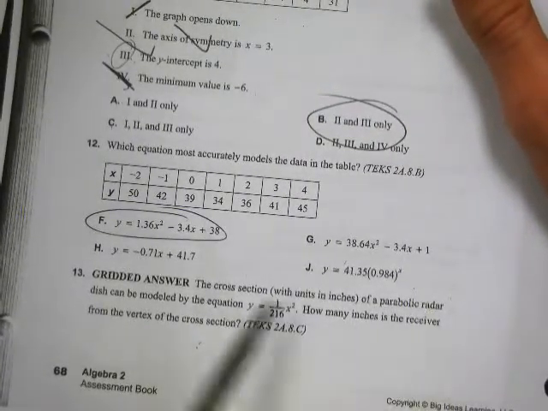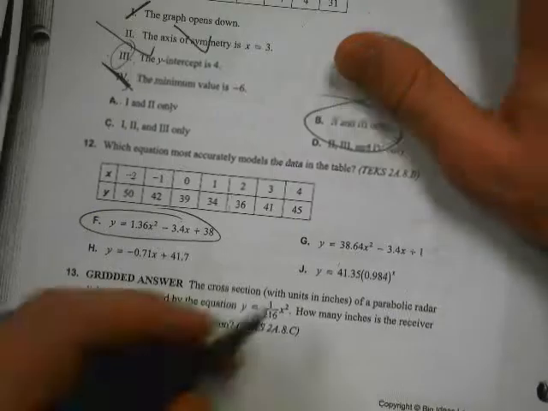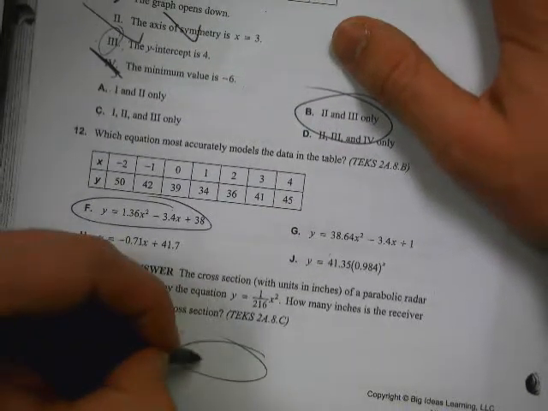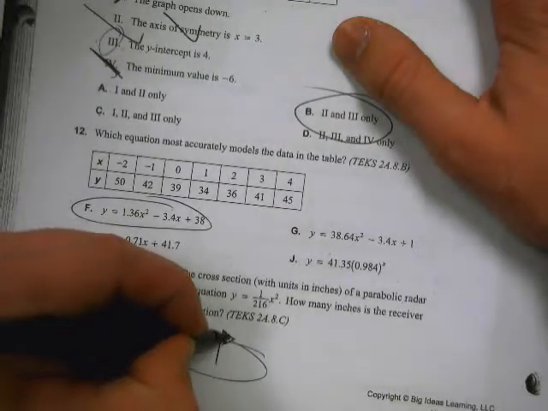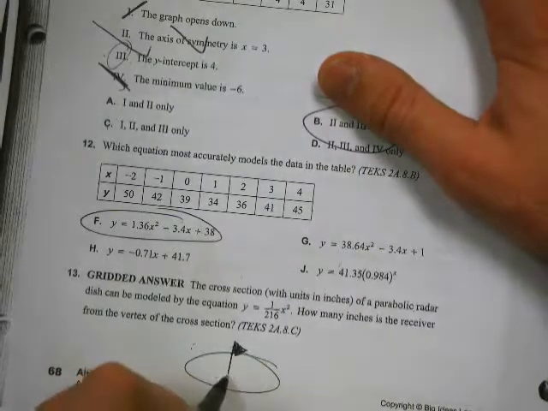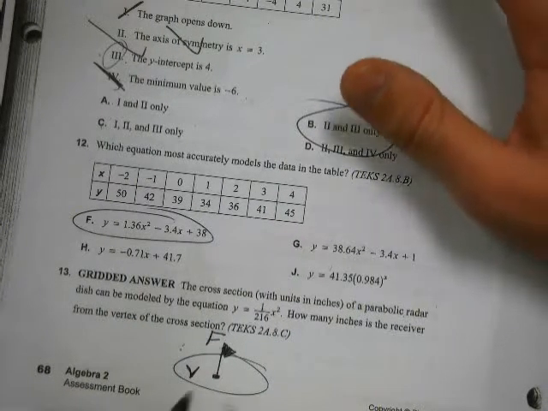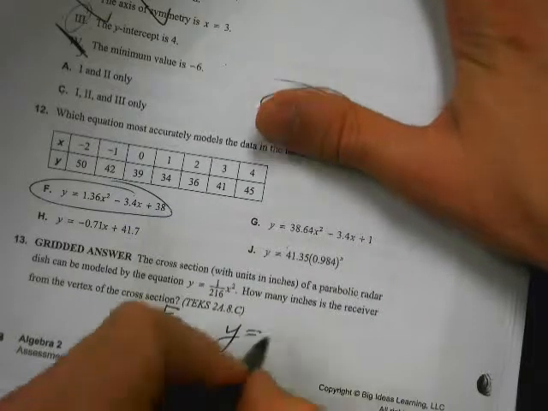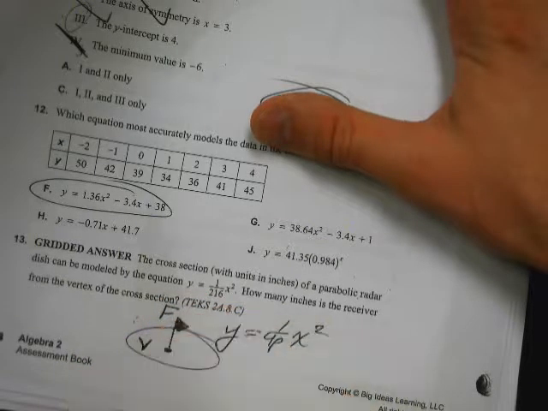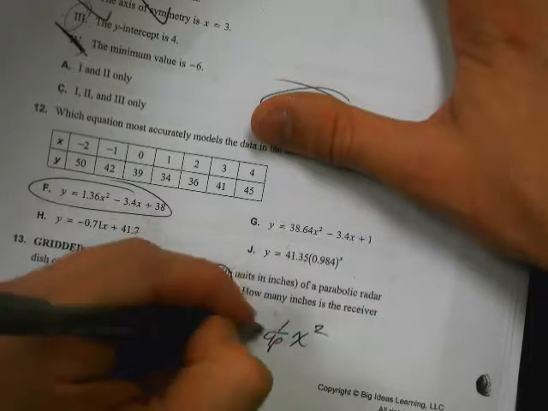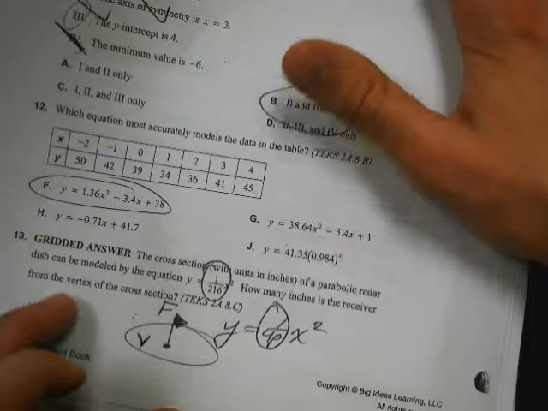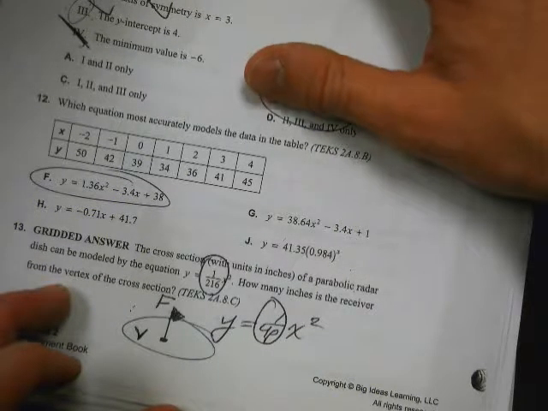Very last question on this page says the cross-section of a parabolic radar dish can be modeled by this equation. How many inches is the receiver from the vertex? And so you have your satellite dish. It's got the receiver on it. And basically what they're asking is, okay, if this is the vertex, how far away is the focus? Great question, because we know the template here is y equals 1 over 4p x squared. So these two fractions must be the same. They must equal each other.